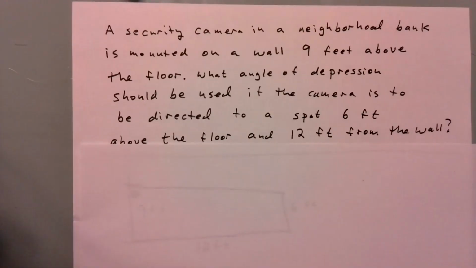It says a security camera in a neighborhood bank is mounted on a wall 9 feet above the floor. What angle of depression should be used if the camera is to be directed at a spot 9 feet above the floor and 12 feet from the wall? So what we did in our last lesson was to look at right triangles, and that's what this will be. Today's lesson on the law of sines, we'll take a look at oblique triangles as well.